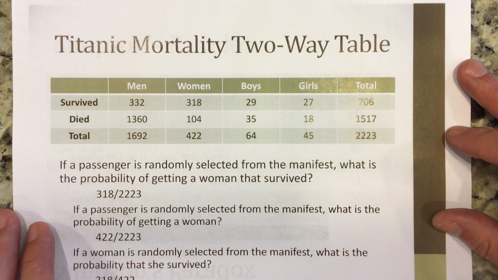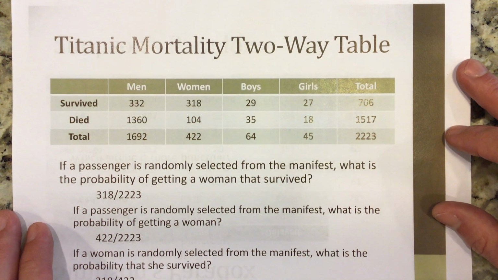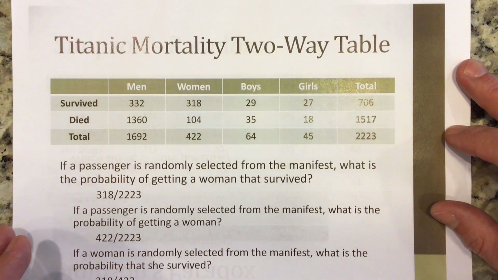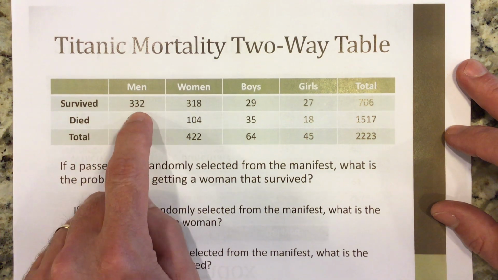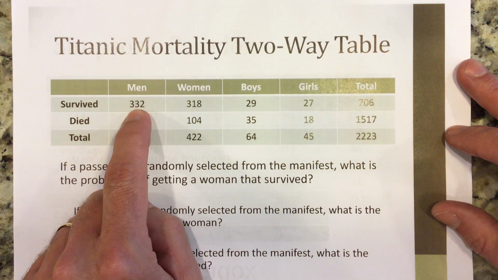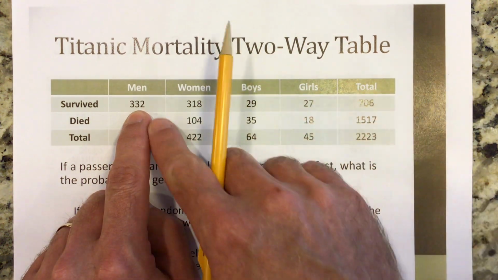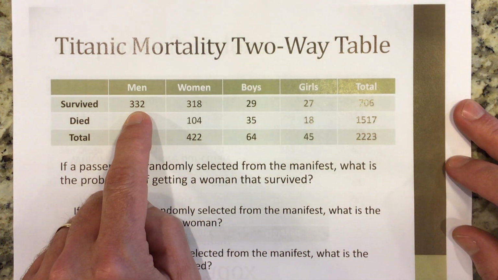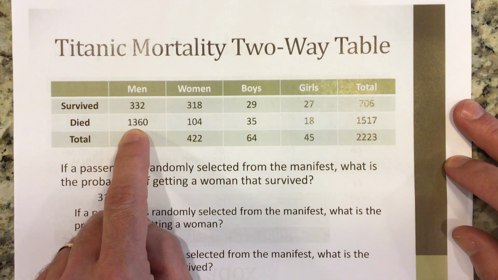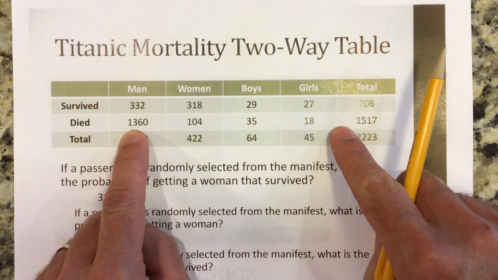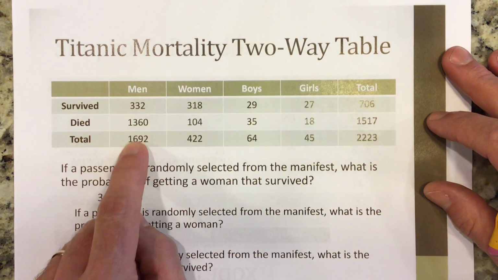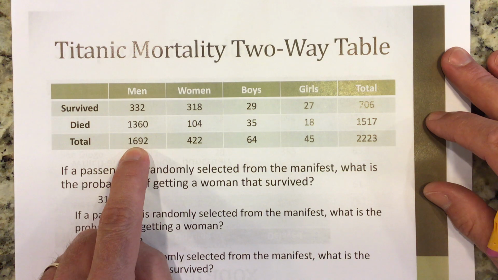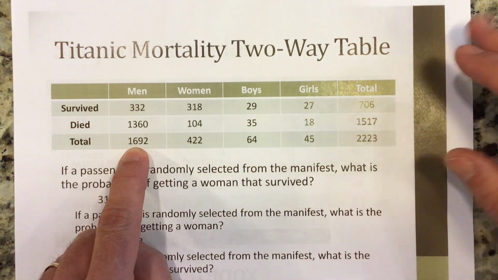Okay. Let me give you some answers. Some people might say, looks like if you were a man, you had the best chance of survival, right? Because more men survive than any other category. Okay. But hopefully you see that there's a problem with that, right? More men died than any of the other categories as well because there were more men on the ship than any of the other categories.